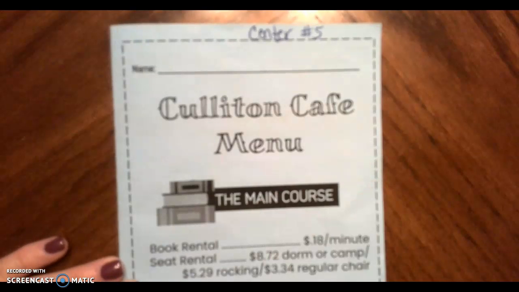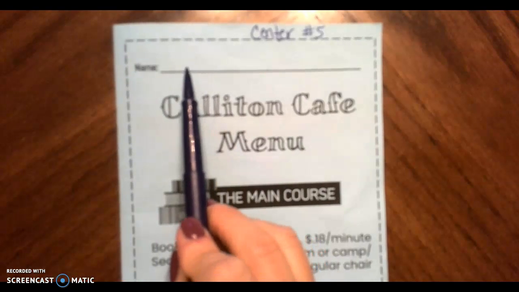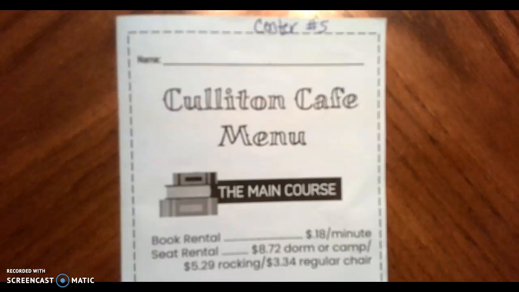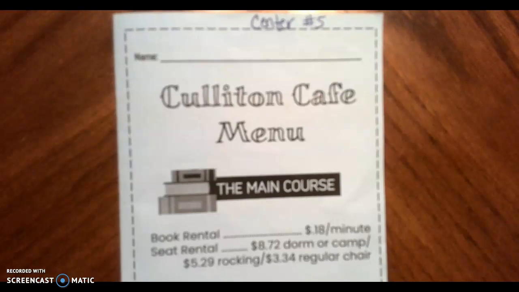For center number 5, you're going to need to get a copy of the Culliton Cafe menu. It's on blue paper. It's folded in half. Put your first and last name here. And primarily, you're going to be doing some silent reading. I might be working with you a little bit on math to work a little bit on percentages if needed. But primarily, you get to just sit and read today.